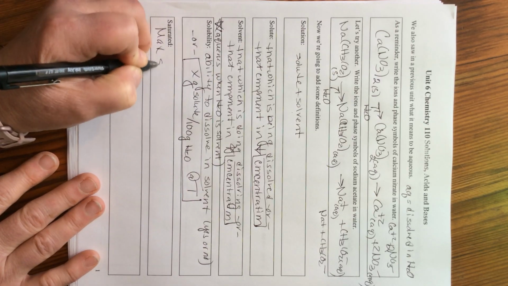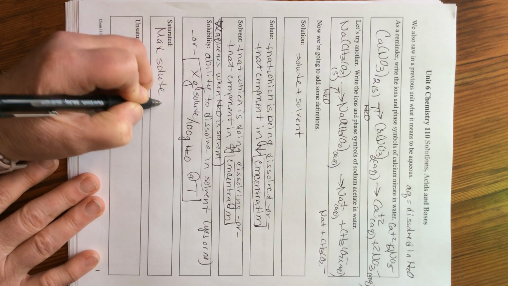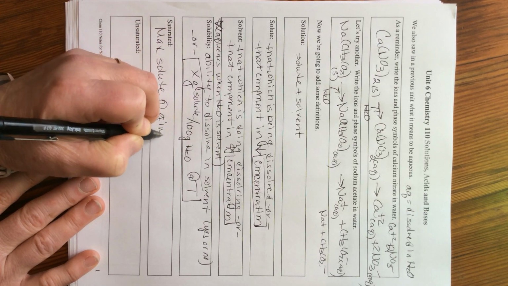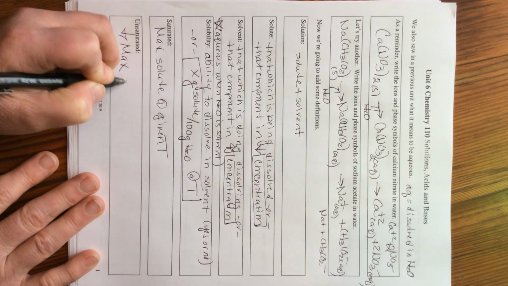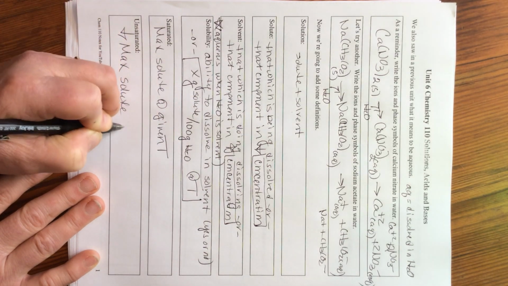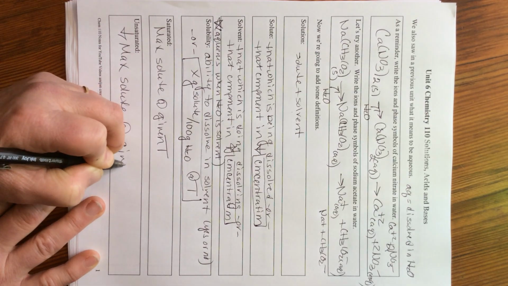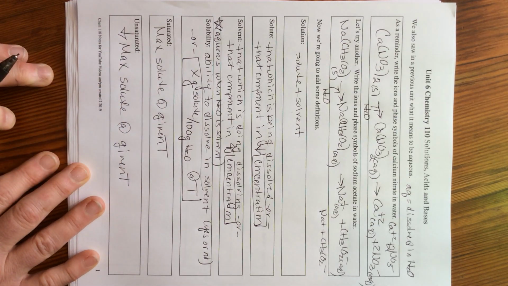Saturated is the maximum amount of solute at a given temperature. Unsaturated is less than the maximum solute at a given temperature in a particular solvent.